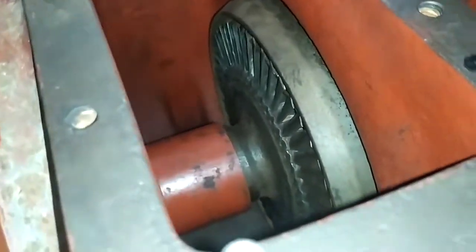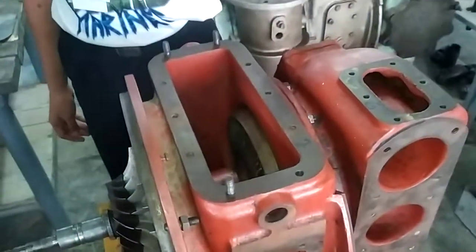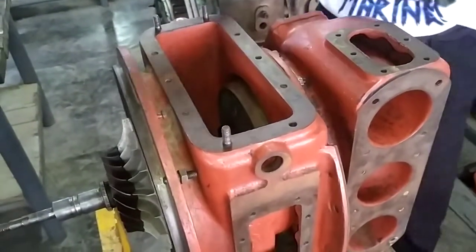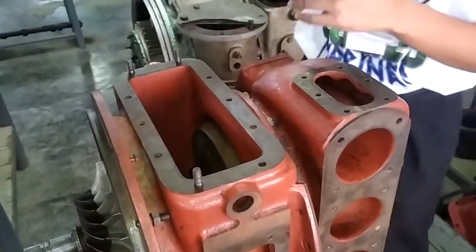Then the exhaust gas comes out around here and goes to the economizer. The purpose of the economizer is that it serves as the boiler when our ship is running.